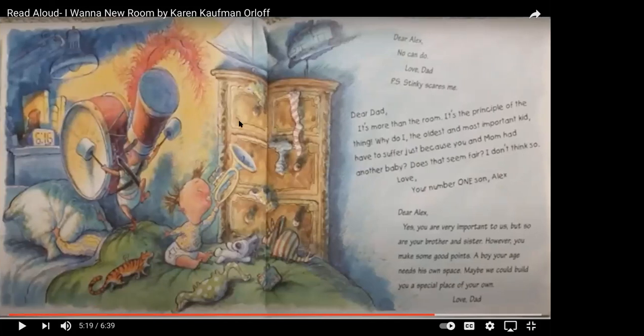So now Dad's kind of agreeing with him, and he's saying, you're very important to us. And he's saying that Alex has made some good points. And that's what people do when they try to persuade. They try to make good points so others believe them. And that's what Alex is doing. So now Dad's saying, maybe we could build you a special place of your own. Make a prediction. What do you think is going to happen? Okay, that's a good prediction based on what we know and what we've read and the reasons that were given. Good job. Let's continue reading.